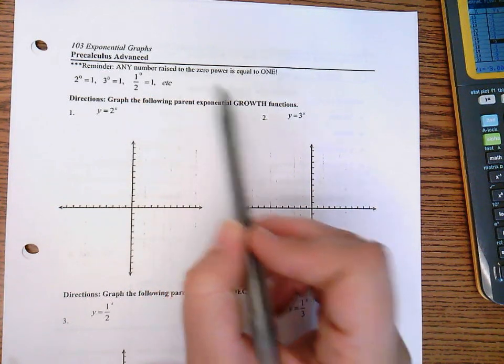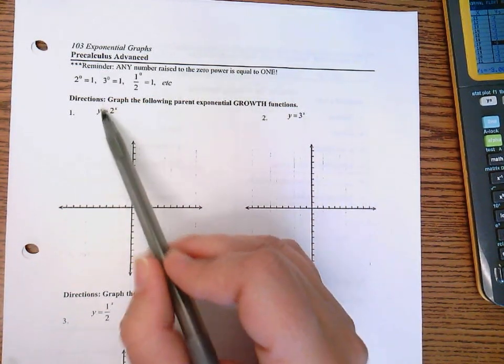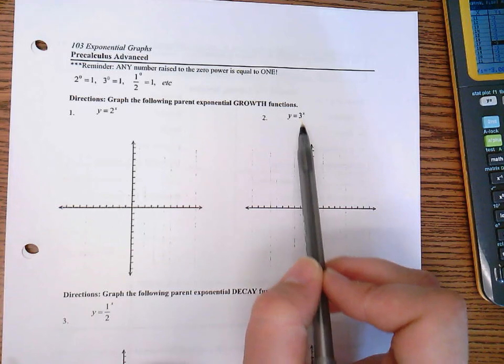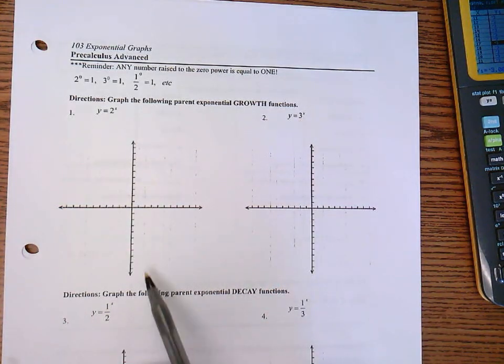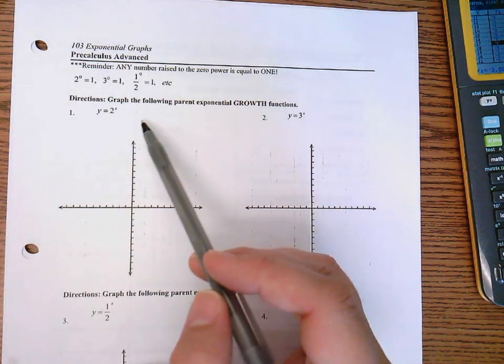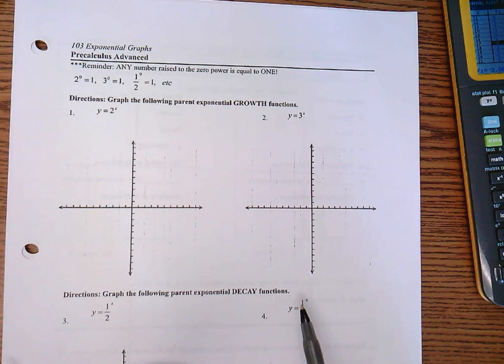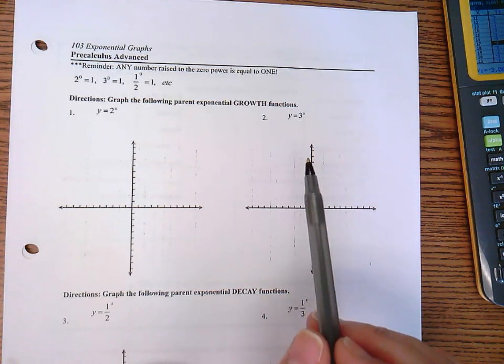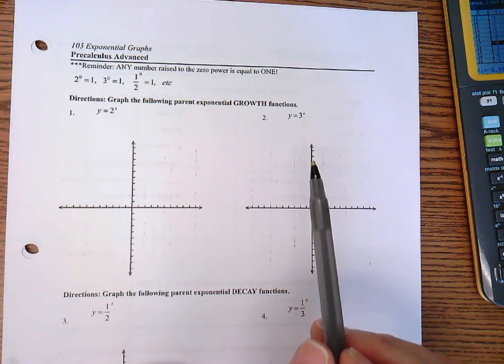So if I'm graphing, these are all called growth functions because they're 2 to the x or 3 to the x. So the number here is bigger than 1. These are exponential decay functions, 1/2 to the x, 1/3 to the x, because they're a fraction, and it's a fraction less than 1. So if I had the number 4/3, 4/3 is actually a growth function because 4/3 is 1 and 1/3.